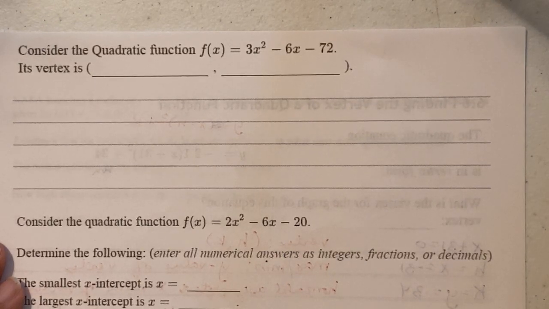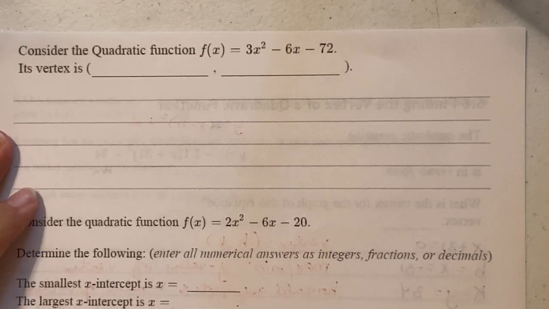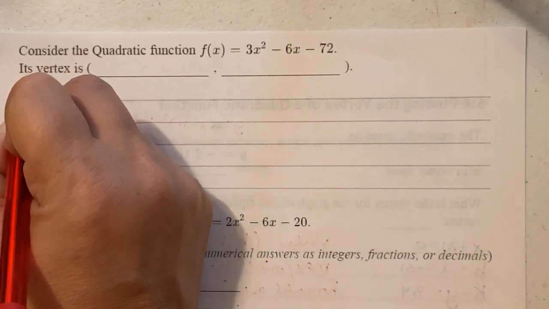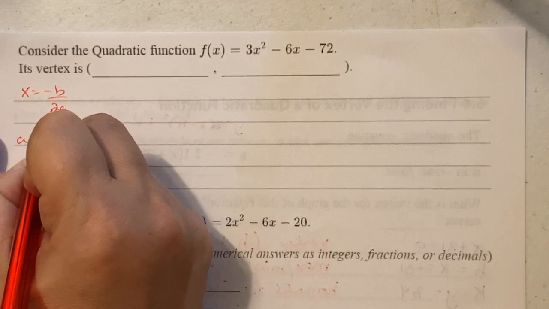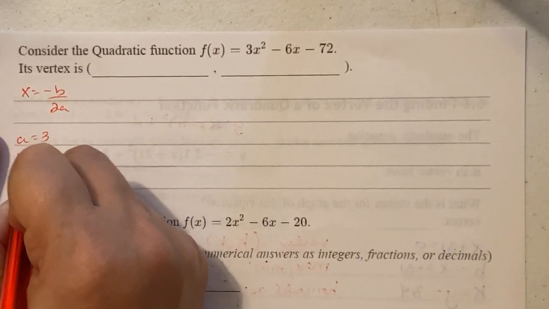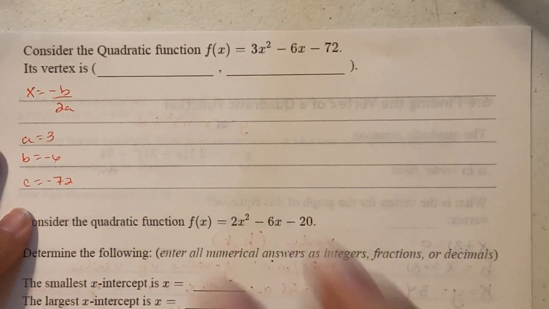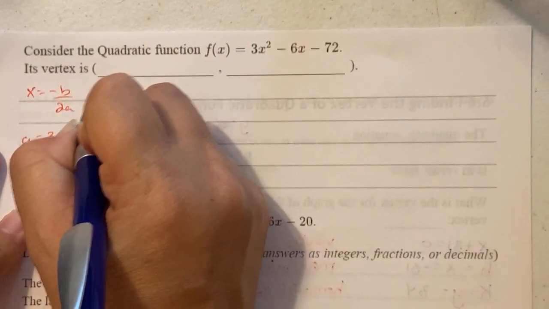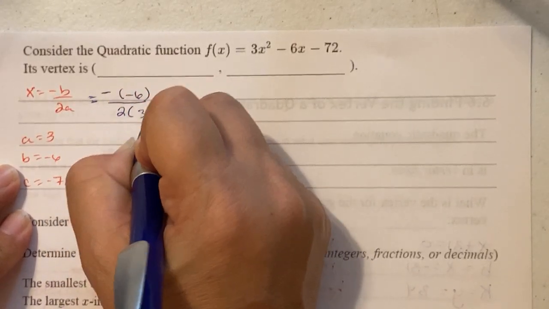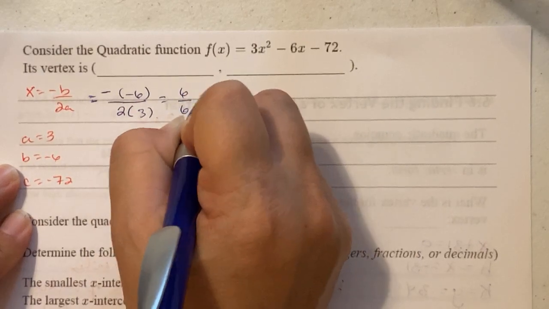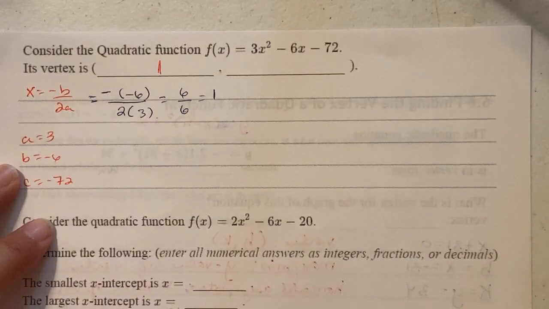Okay, on this one it says f of x equals 3x squared minus 6x minus 72. So again, we're going to use x equals negative b over 2a. So the a value is a 3, b is a negative 6, and c, which we don't use for the formula, is negative 72. We're plugging it in, so we get negative of negative 6 divided by 2 times 3. Positive 6 divided by 6, I get an x value of 1. So we know that the x value of our vertex is a 1.